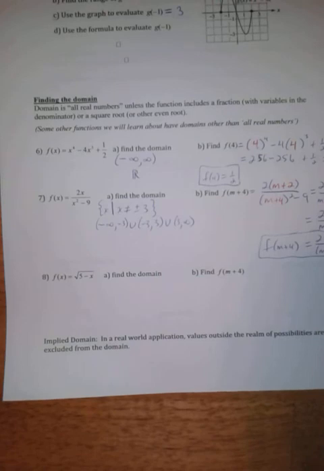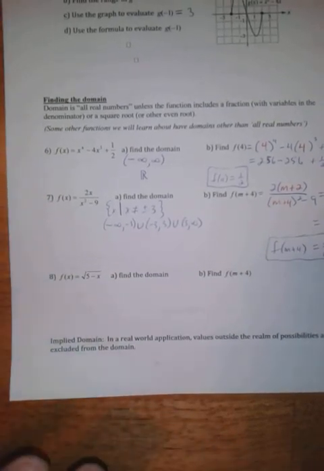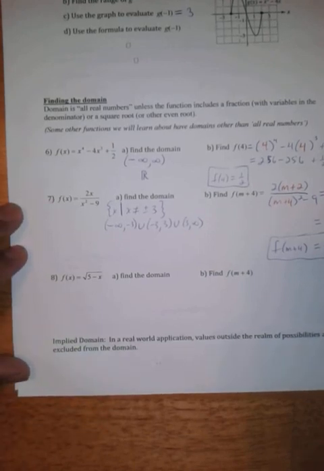And there may be other things like more than 24 hours in a day does not happen. So if you're looking for the domain of something that happens in one day, or how many hours in one day, well, you can't go past 24. Okay, so the implied domain eliminates those values and just includes the values that are possible. All right, that's the end of section 1.3.